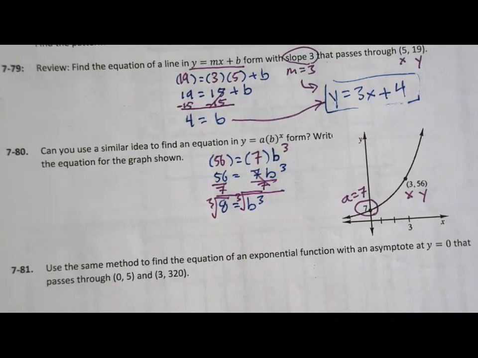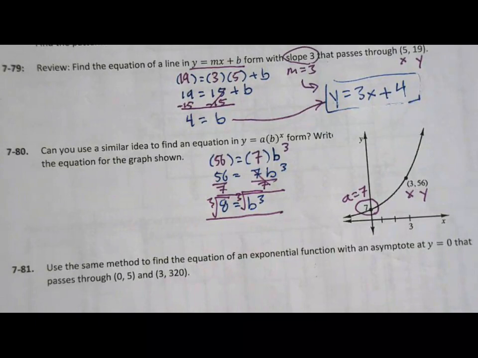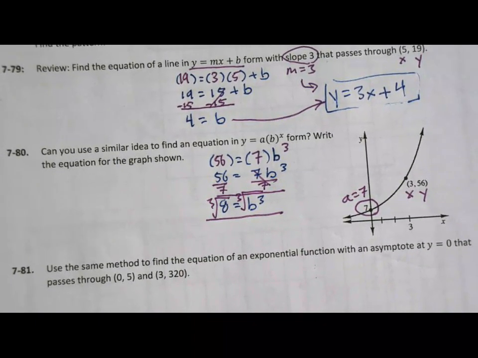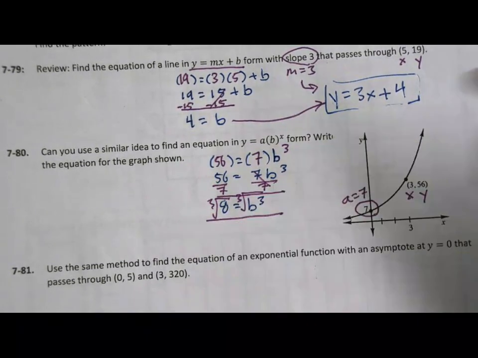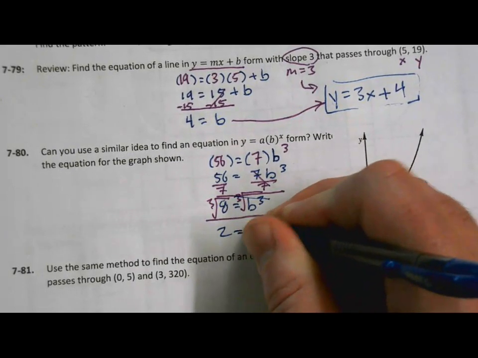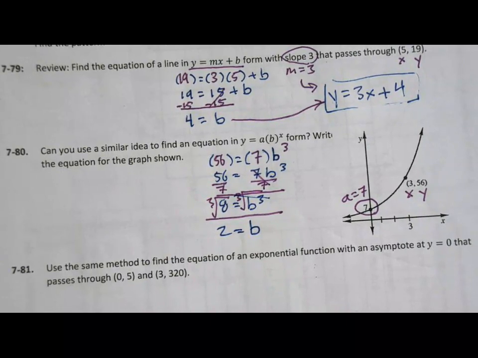And we just practiced how to do that in our calculators a moment ago. So take a 3rd root of 8, unless you happen to know what it is. Cube root of 8 has come up a lot in our assignments. Cube root of 8 is 2. And these cancel over here, so we just get b. So b is 2. If we've got a and we've got b, then we can write our final equation.